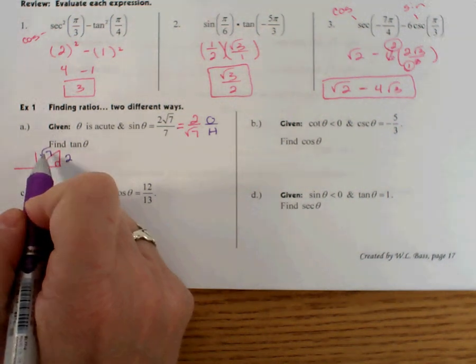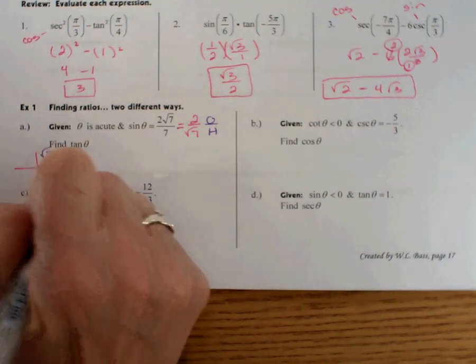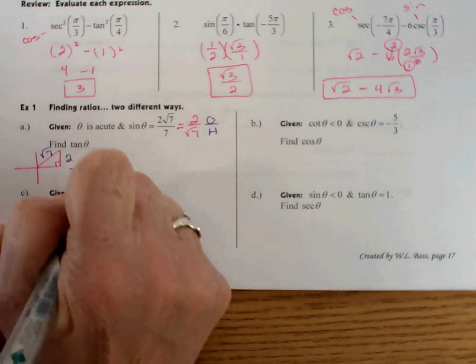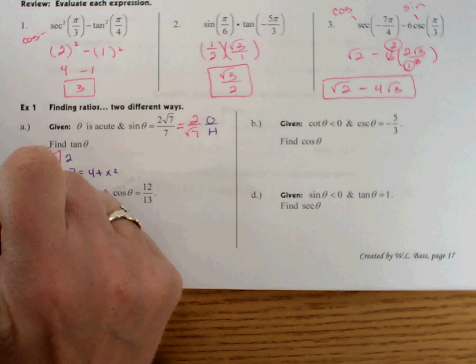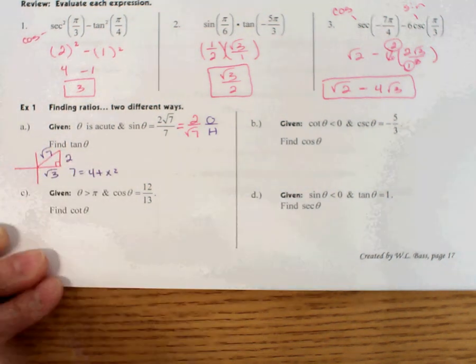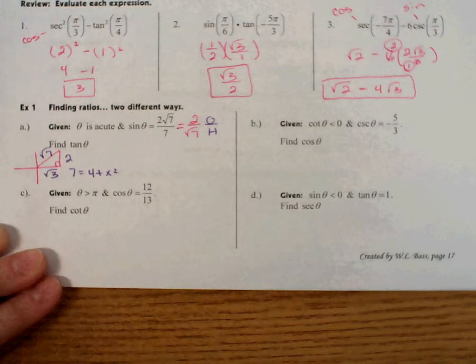Square root of 7 squared is going to be 7. 2 squared is 4, plus an x squared. Do this in your head. You're going to very quickly get square root of 3 for that last side.